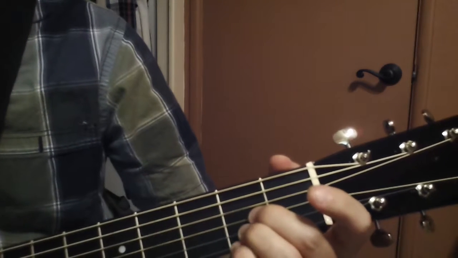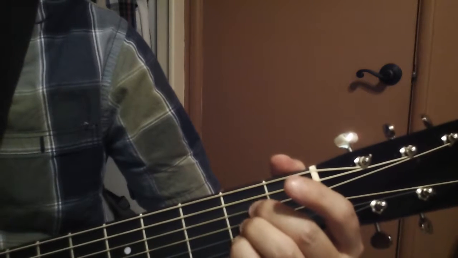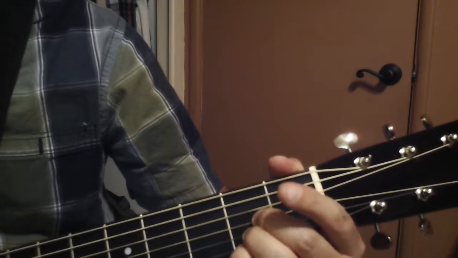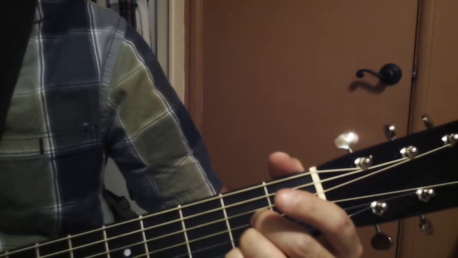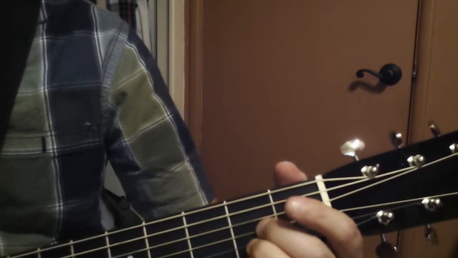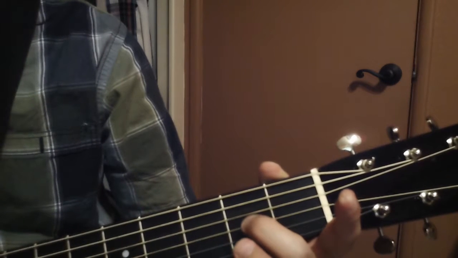I guess you could also play that with 3 different fingers, just like an A chord. You would be moving an A chord down one string. That's D major 7.